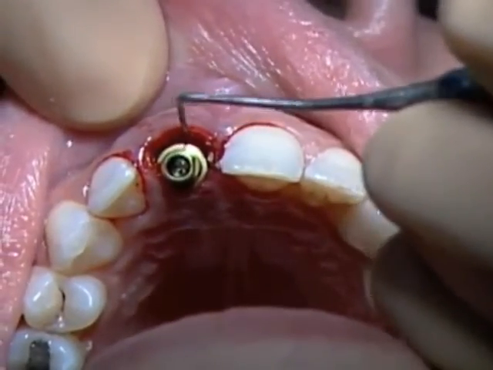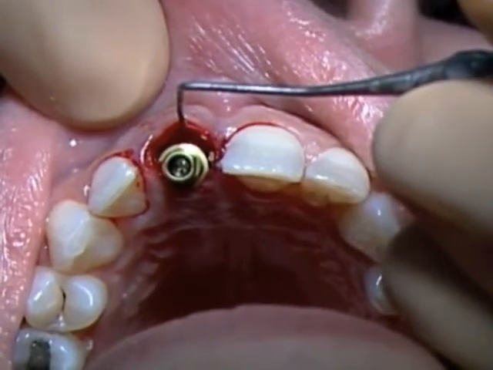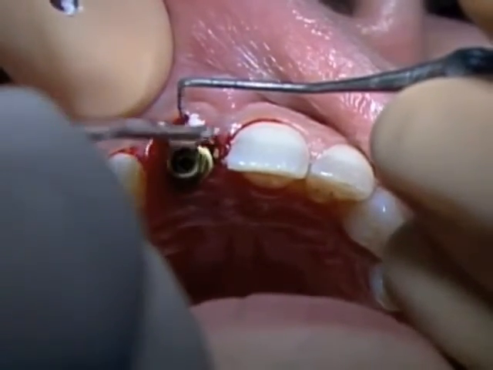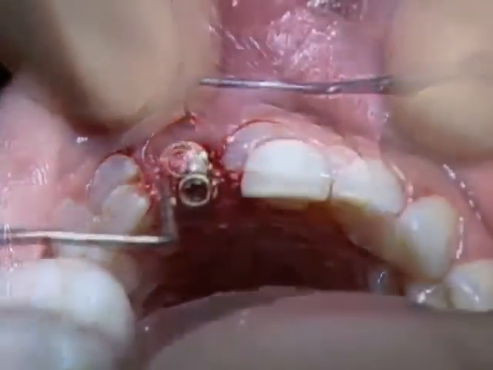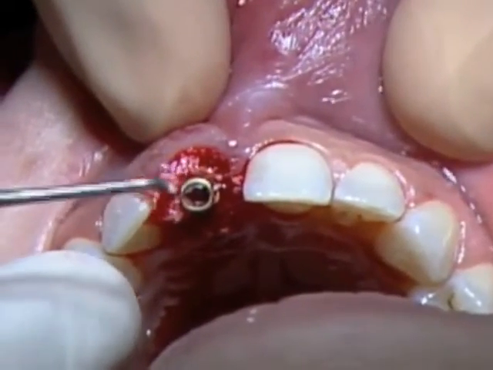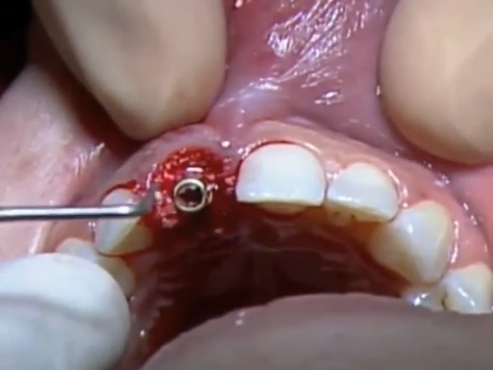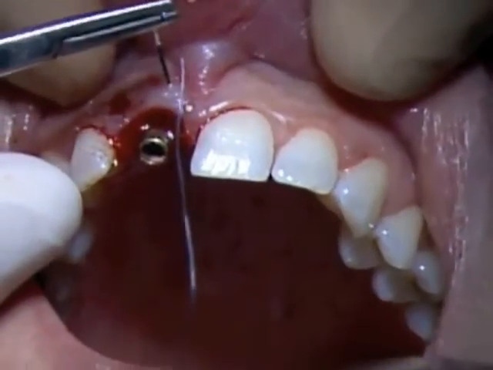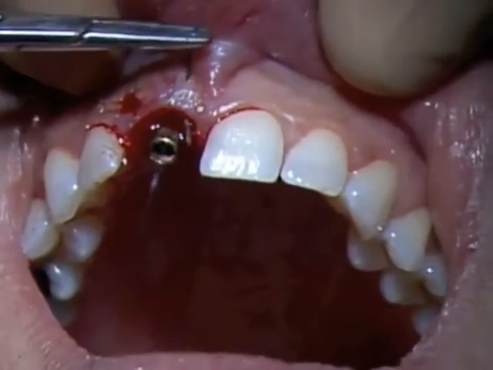We see here the membrane placed. My assistant will hold it in place, and I will start augmenting the area with a non-resorbable or very slow resorbable bone substitute material. We will use at the end our probe in order to make sure that we pack well the bone substitute material and that it runs all the way in between the implant body and the buccal plate. Once we have completed, we proceed with the sutures.